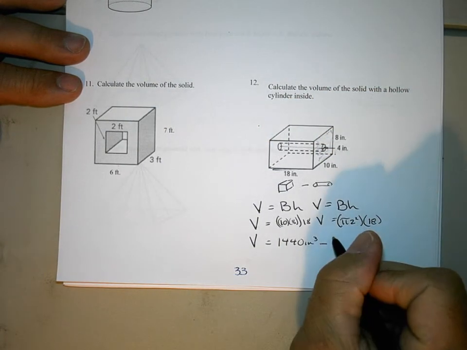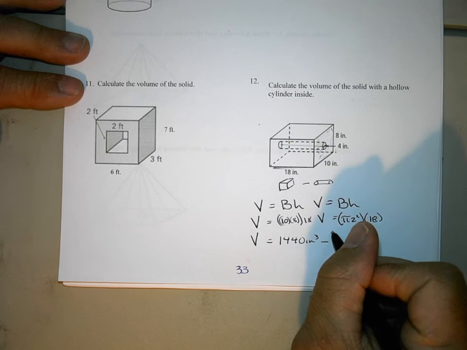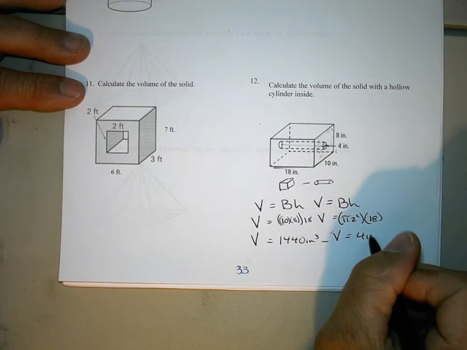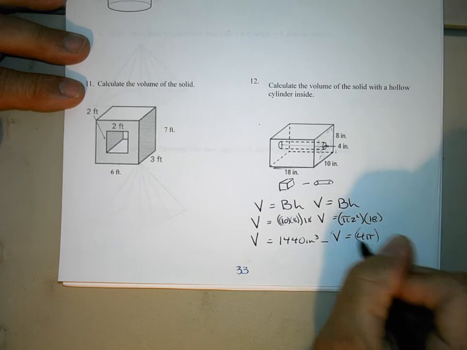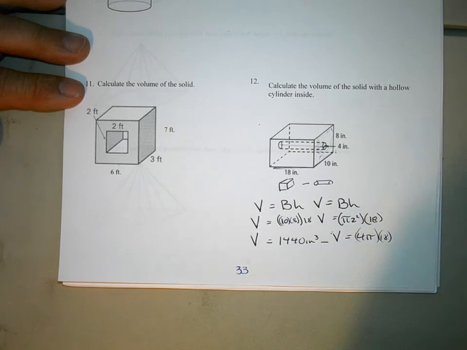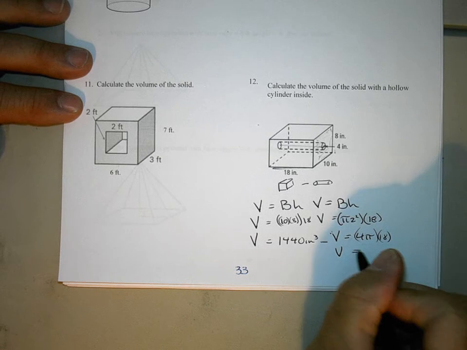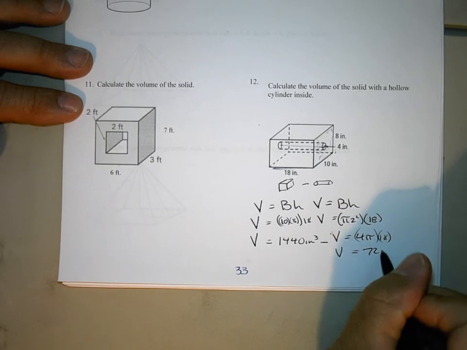So volume equals 4 pi, 2 squared is 4, times 18. And 18 times 4 is 72. So we have the volume of the cylinder equals 72 pi.